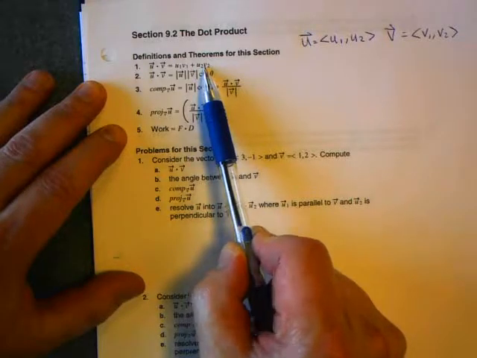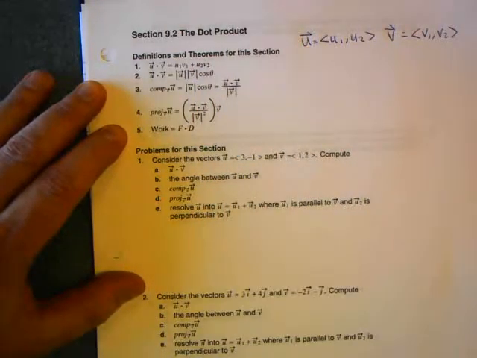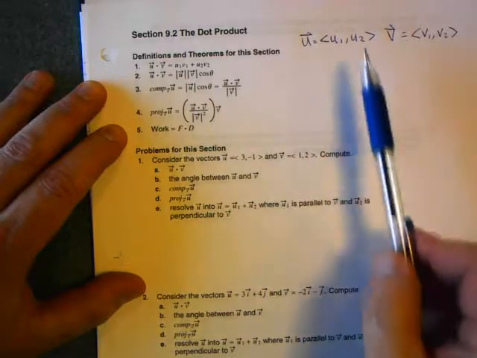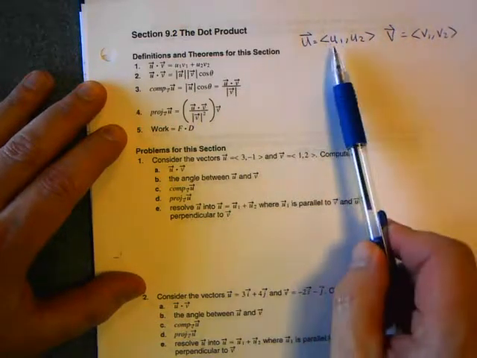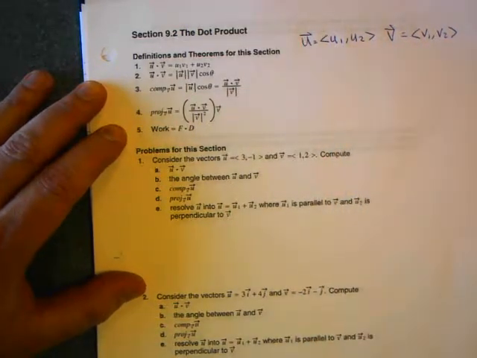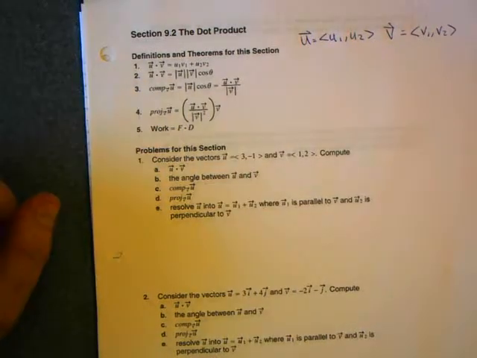The cross product, and again, we don't cover cross product in this course, is a different way to multiply two vectors, and when you multiply two vectors, you get a different vector. So that's why there are two different ways to multiply vectors. It depends on what you want.